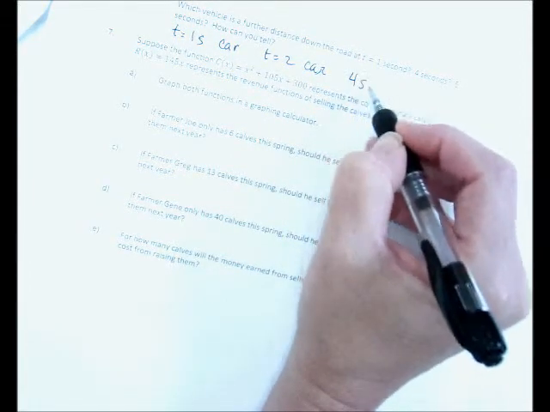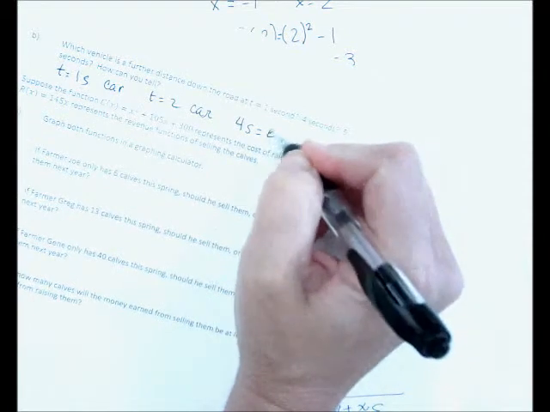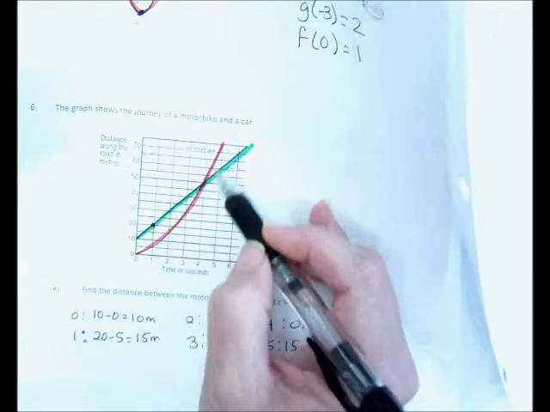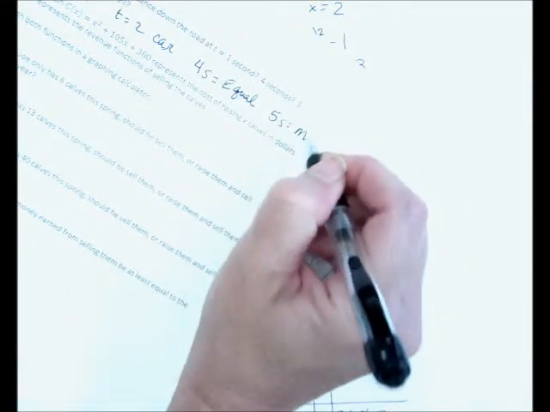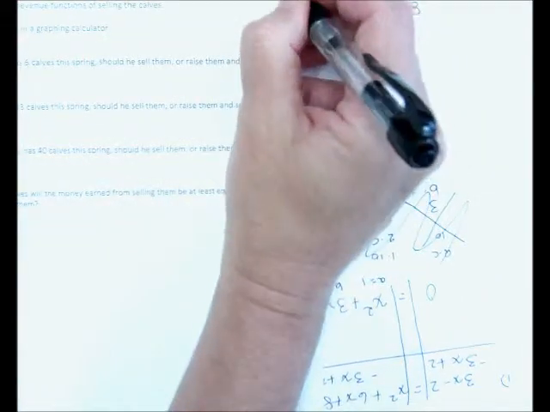Okay, and then we'll do 4 seconds, and it appears that they're equal distance. They're equal because the graph intersects. And then at 5 seconds, it appears that this is the point where the motorbike is further down the road than the car. So my answer there is motorbike.